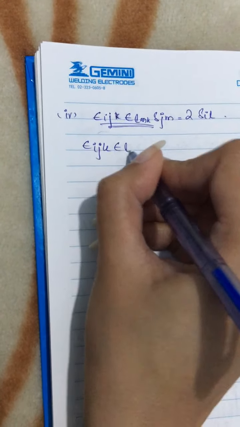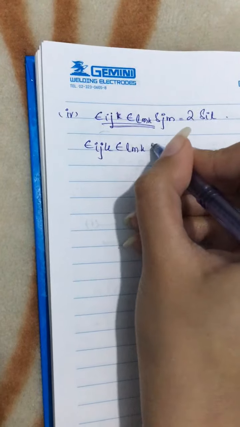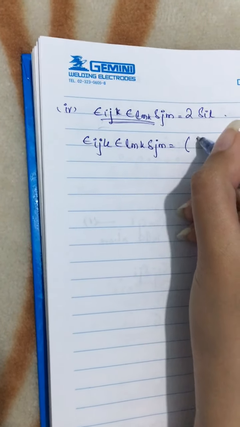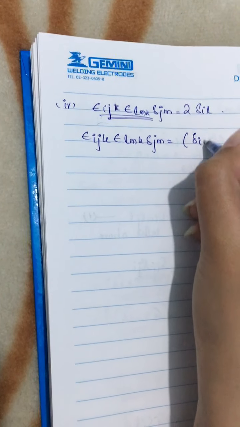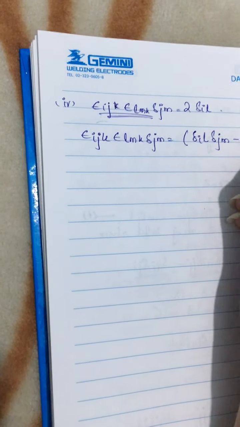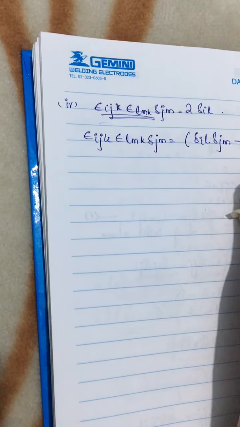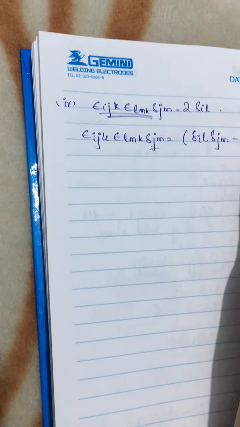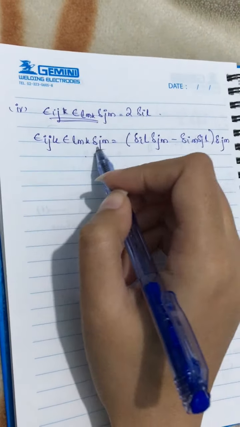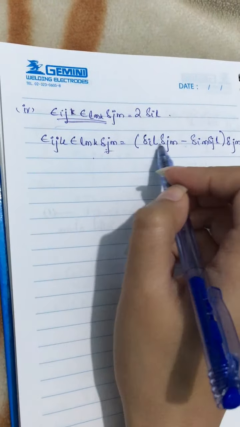Epsilon_ijk epsilon_lmk delta_jm equals delta_il delta_jm minus delta_im delta_jl, into this term which remains the same, delta_jm, using the relation between the Kronecker delta and Levi-Civita.